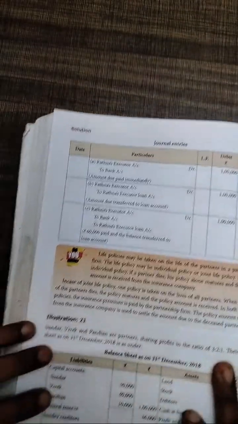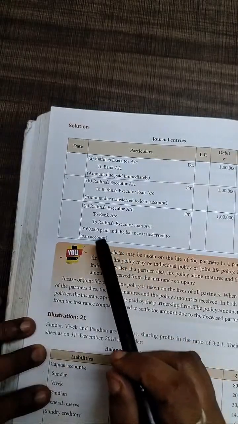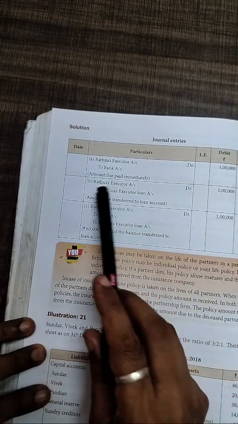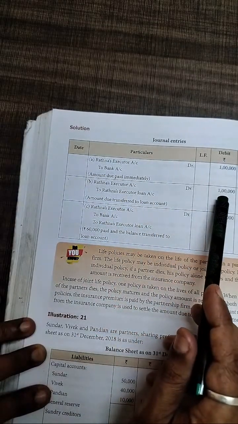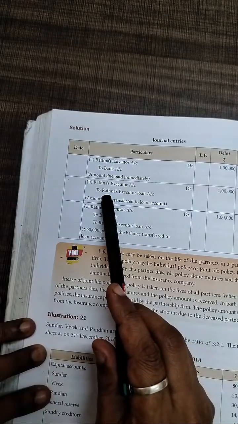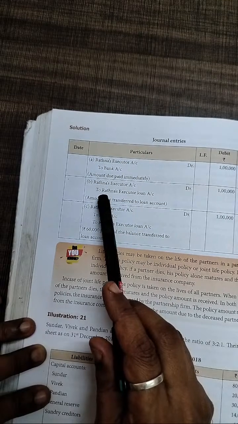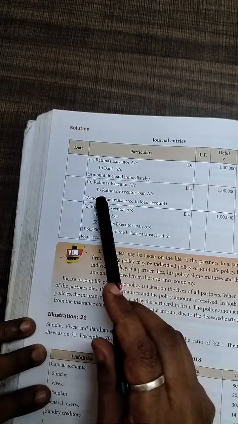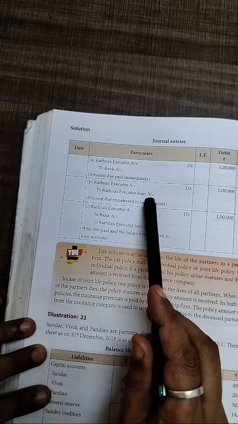So it will be transferred to the deceased partner's executor loan account. Ratna's executor account debit. Ratna's executor means Ratna's legal representative's name. Ratna's executor account debit 1 lakh rupees, because the continuing partners are not making the settlement immediately, so it will be transferred to Ratna's executor loan account.